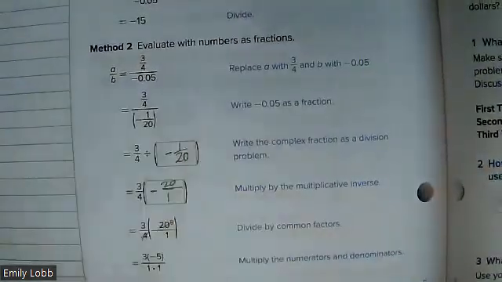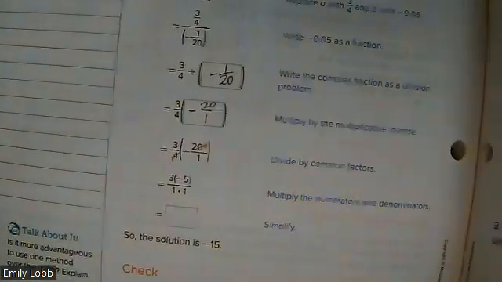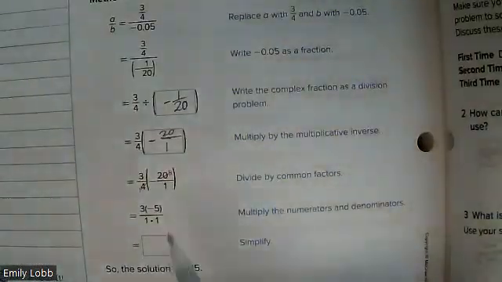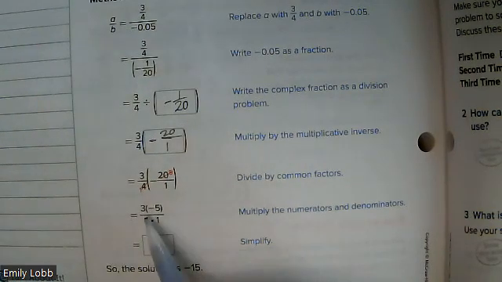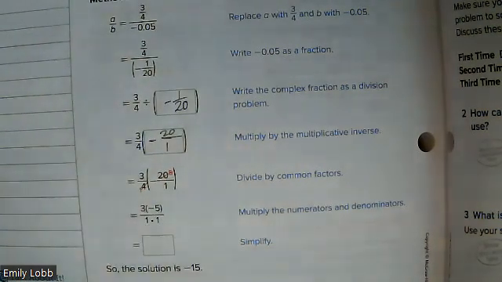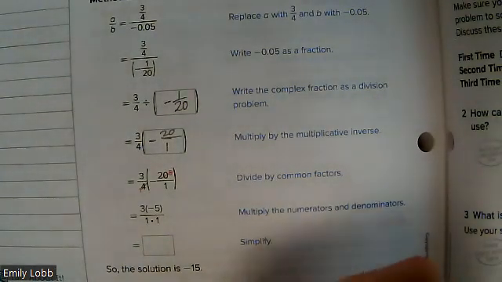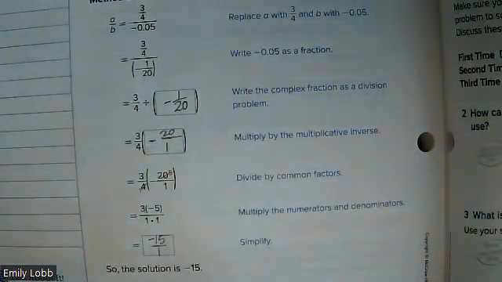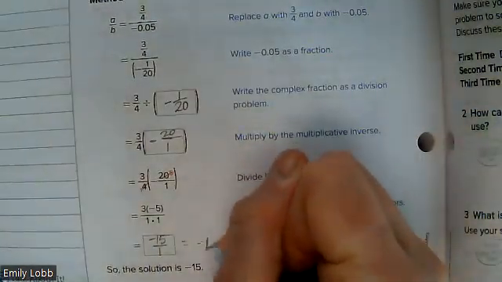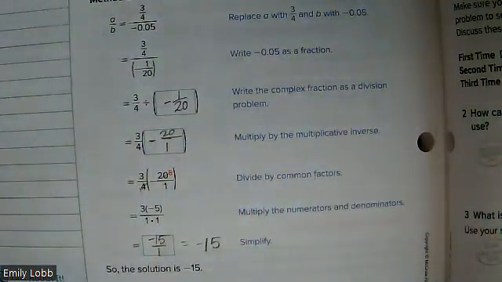That way, now I can see that 4 and 20 share a common factor of 4. So when I divide the 4 by 4, I'm at 1. When I divide the 20 by 4, I'm at 5. They're saying 3 times -15 here is -15 over 1. And we would simplify to know that that equals -15. If I have to divide 15 pieces of candy for one person, that person gets all the candy, right?